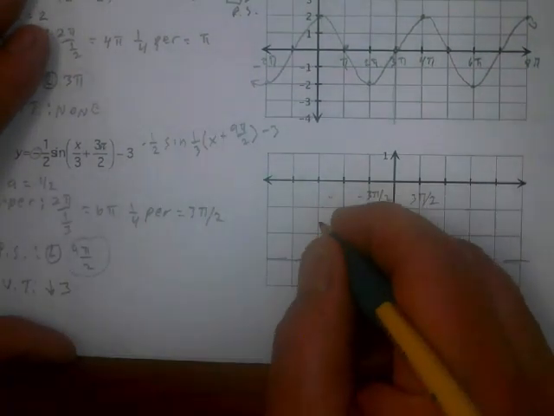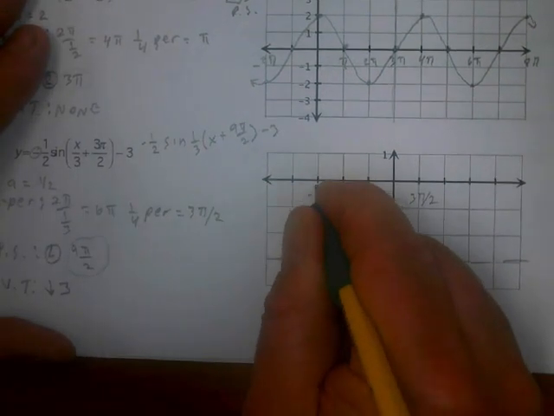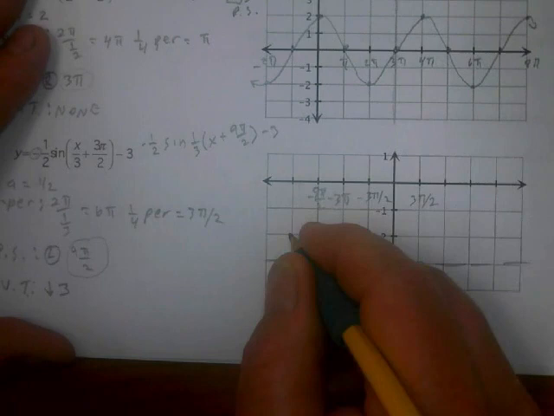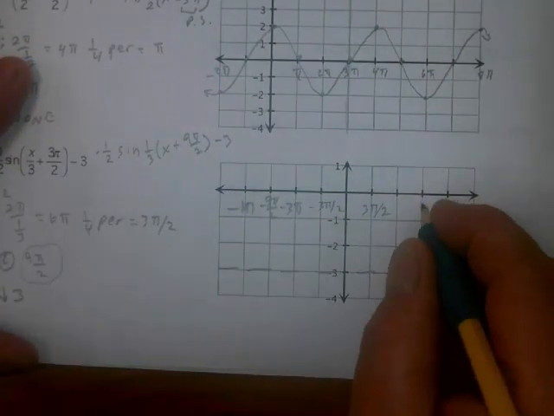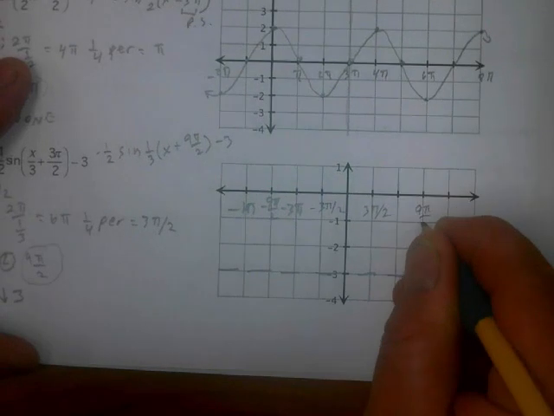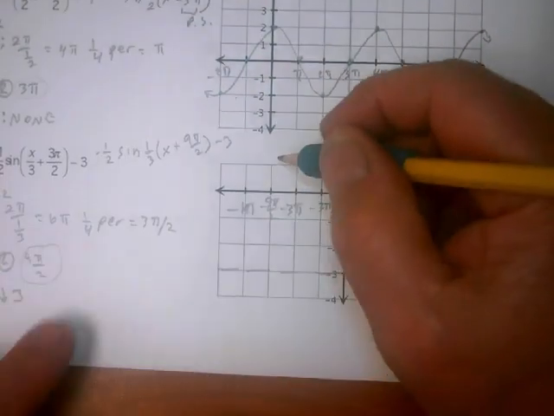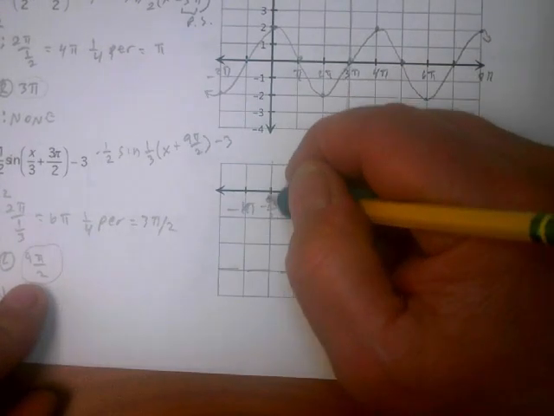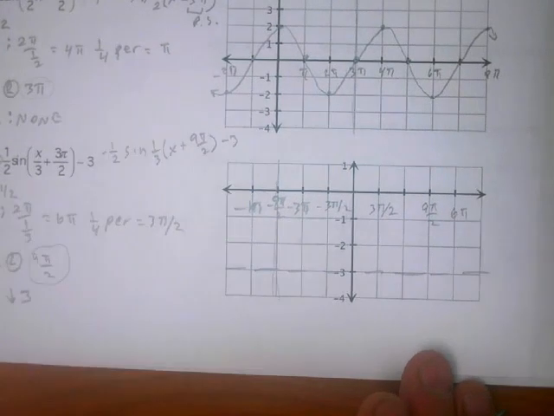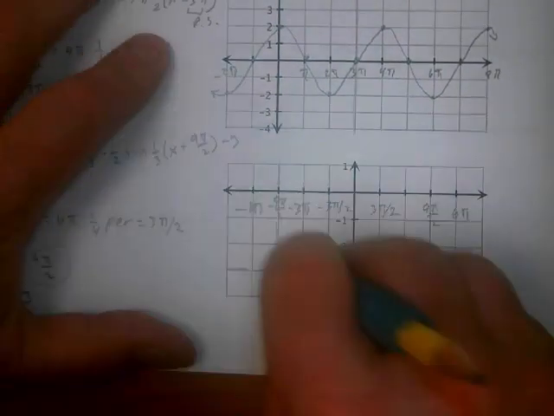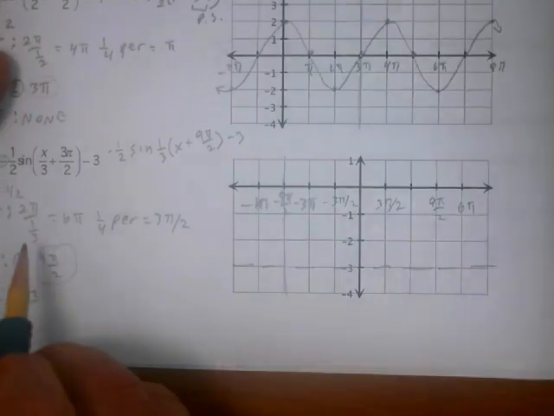Before I get there, that's -3 pi over 2, 3 pi over 2, -3 pi, -9 pi over 2, and -6 pi. So left 9 pi over 2, so I'm going to put a vertical line right here, really light.